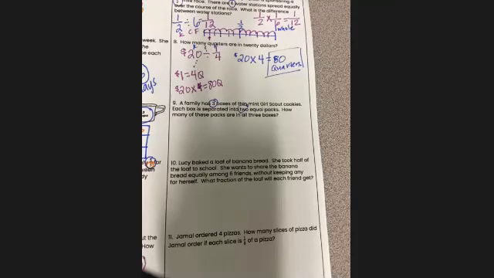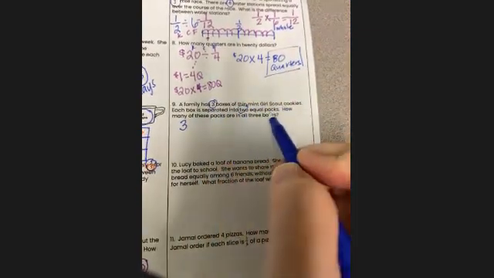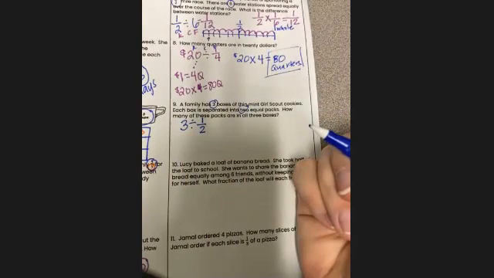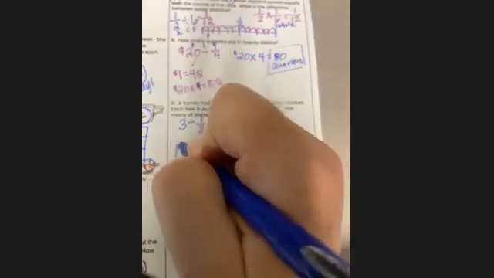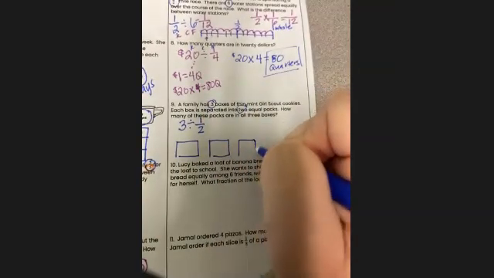Very good. Yes, we're going to take the 3 boxes of cookies. It says a family has 3 boxes of Thin Mint Girl Scout cookies. Each box is separated into 2 equal packs. So we're going to take those 3 boxes. We're going to divide them into half or 2 equal packages. How many of these packs are in all 3 boxes? So here's box number 1. Here's box number 2. And here's box number 3.